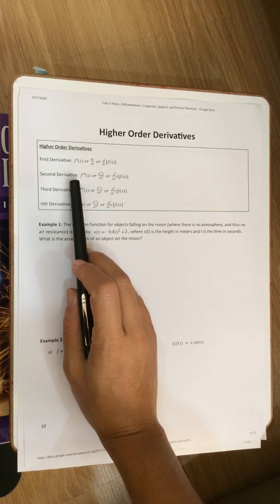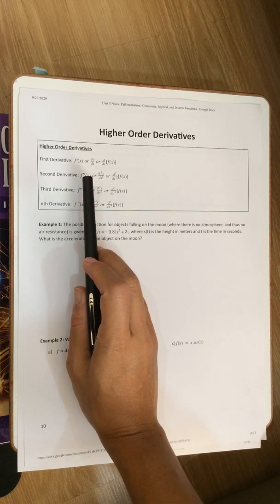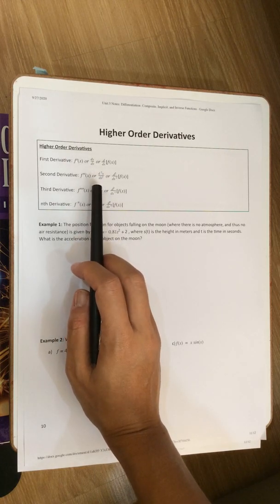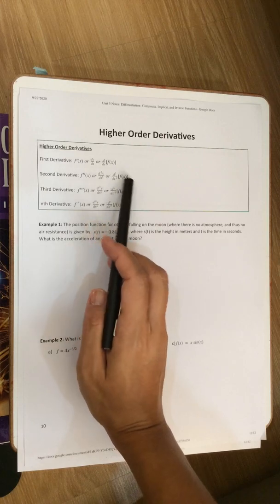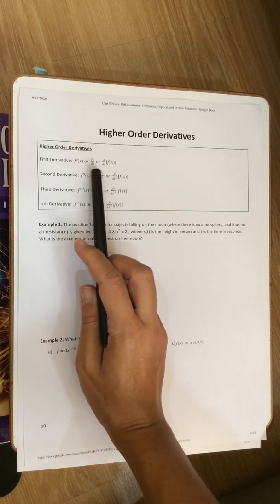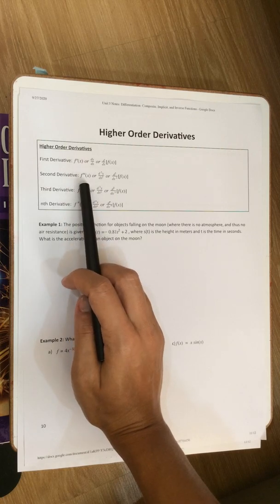So the way you denote that is if you're finding the second derivative, it has two apostrophes, so f double prime of x. Or you could say d squared y over dx squared, or sometimes you see it like this, right? These are just the different ways to show it. You can compare it to the first derivative. So that literally means what is the slope of the slope, right? The rate of change of the rate of change, right? And we'll talk about what that means.